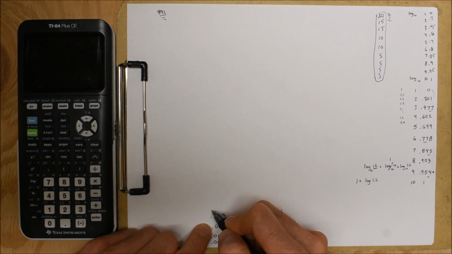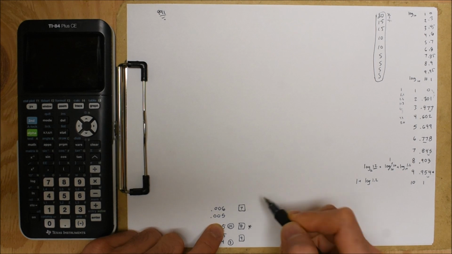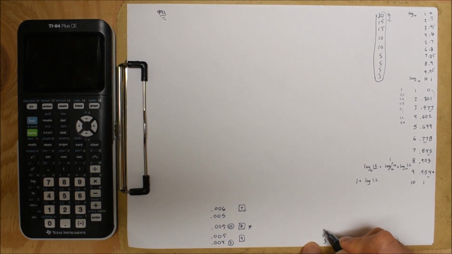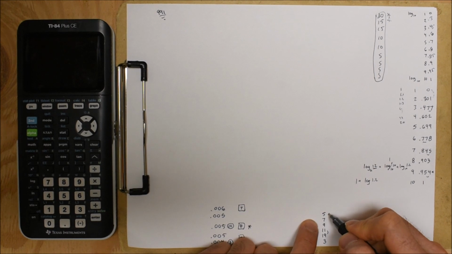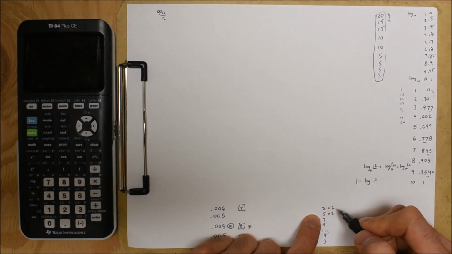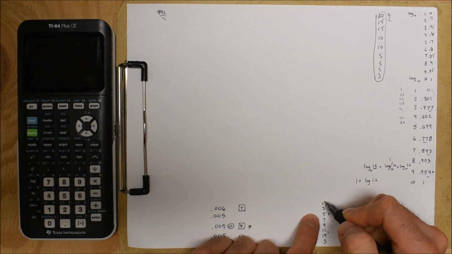Okay, but now we got more 0.005s. We got a lot of them. But now you're going to go 0.006. And this is the 7s. So we need a little bit more information now. So what we do is we write 3, 19, 11. You know, that might not make sense. But 9, 7, 5. And guess what? There's 2 of these. 3, guess what? There's 2 of those. Maybe there's 3. I don't even know.